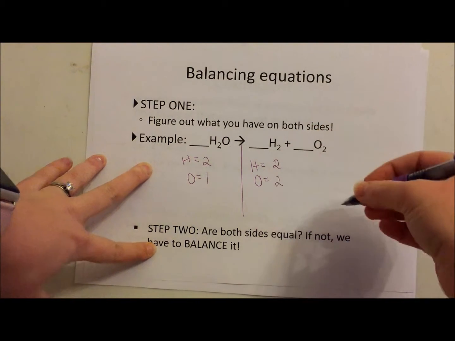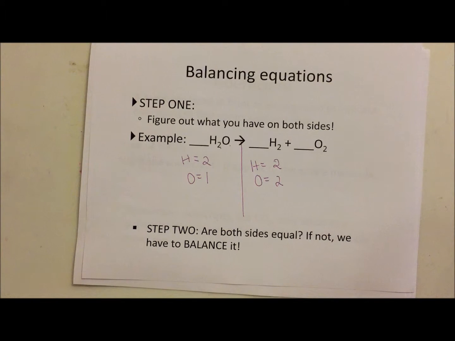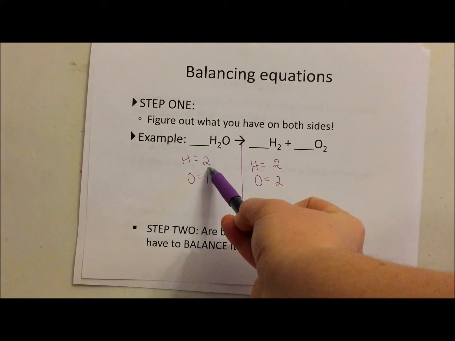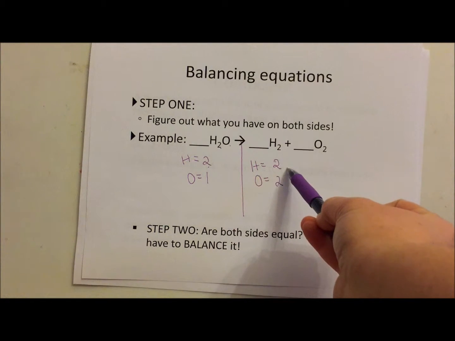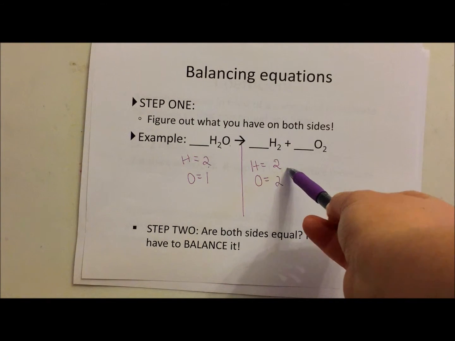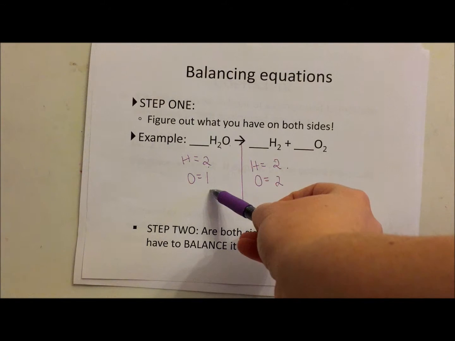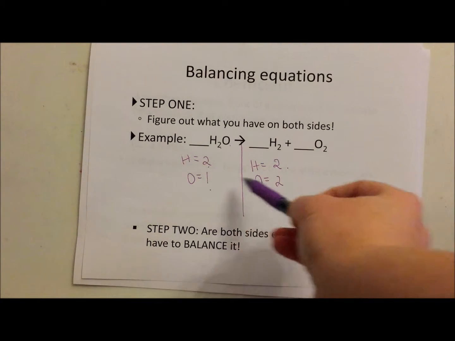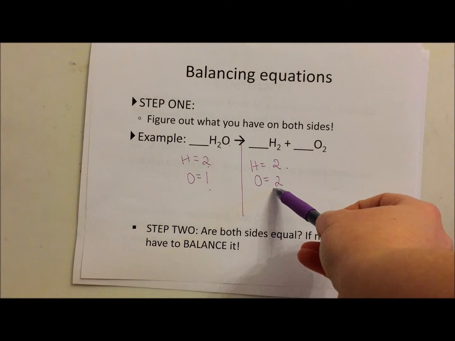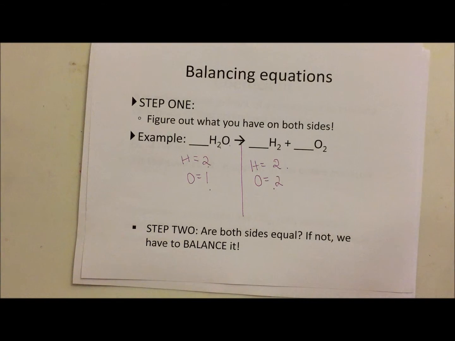Also 2. Now we'll notice, are both sides equal? How do you tell? Well, H has 2 on the reactant side and H has 2 on the product side. So that's equal, but O on the reactant side only has 1. O on the product side has 2, so we are currently not balanced. So we're going to have to balance this chemical formula.